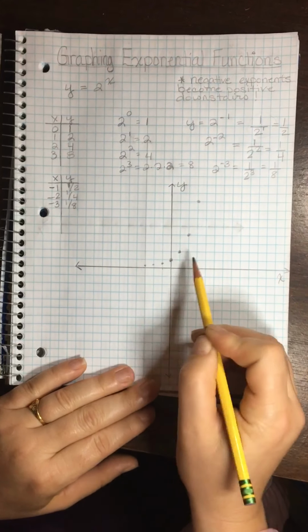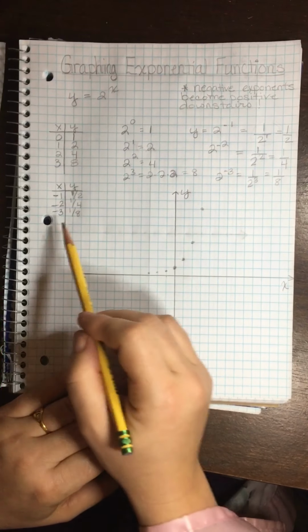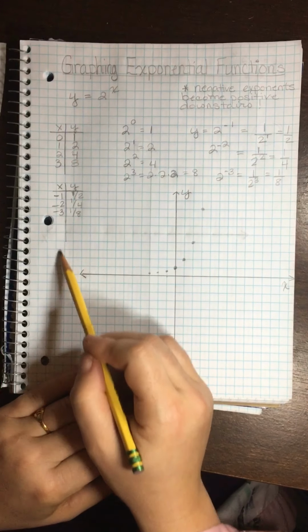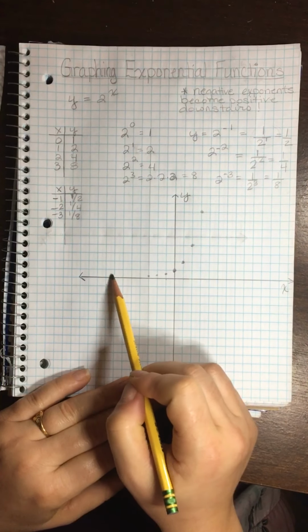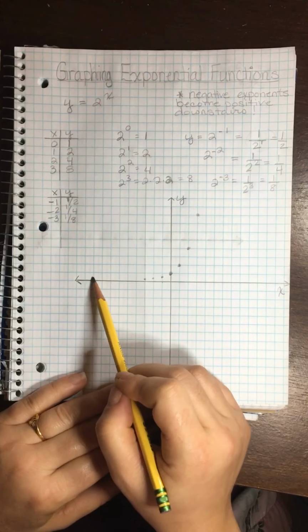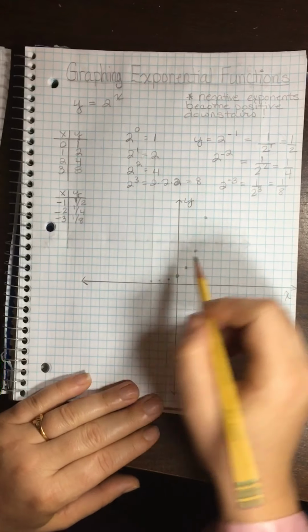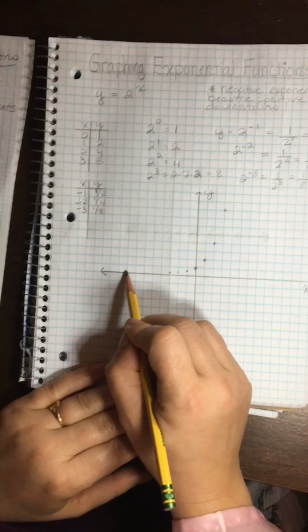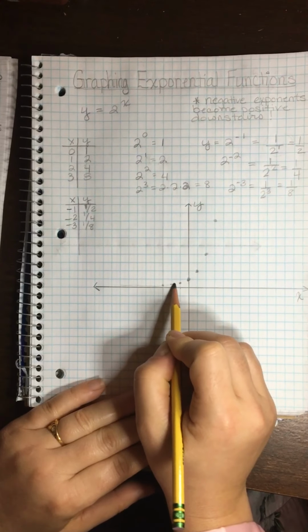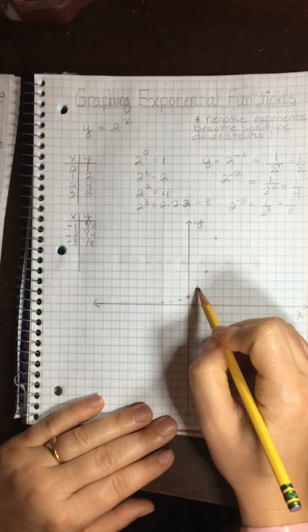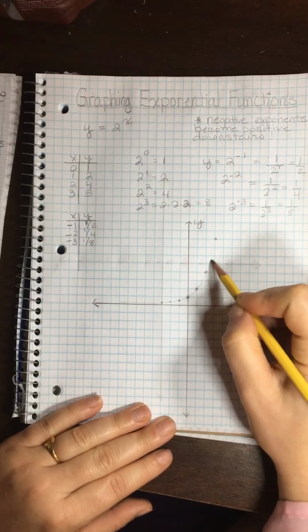So even if you kept plugging in negatives here, it's going to keep giving you a fraction, but it's always going to be a positive number. And so it would just keep going this way. Our graph is going to be really low over here, but it's going to grow really fast on the right side.